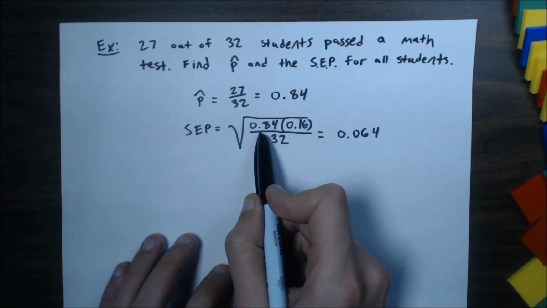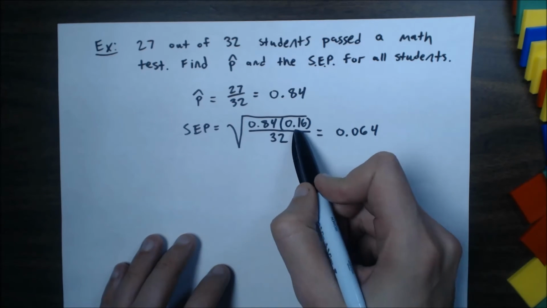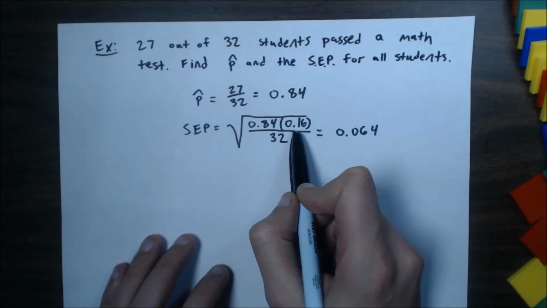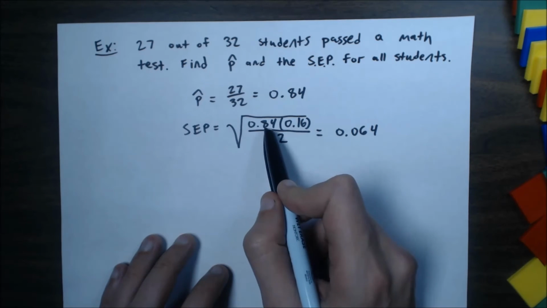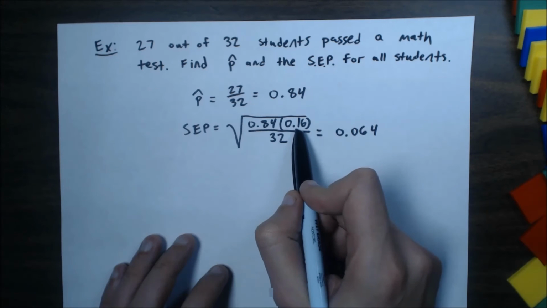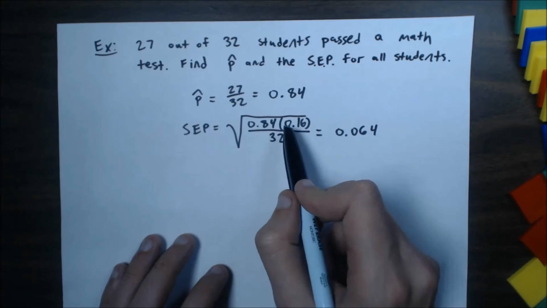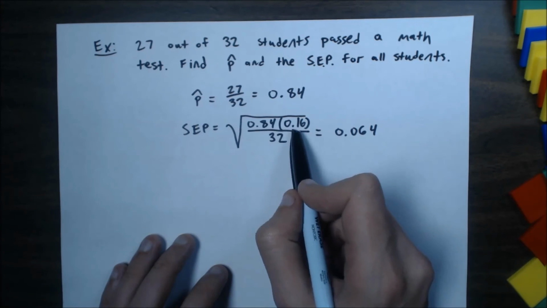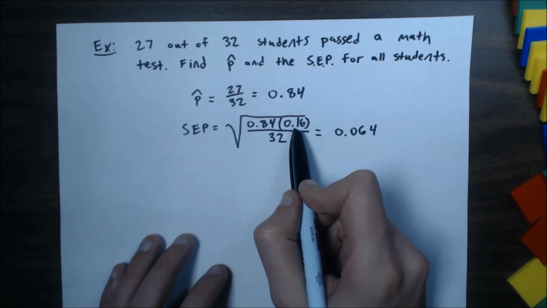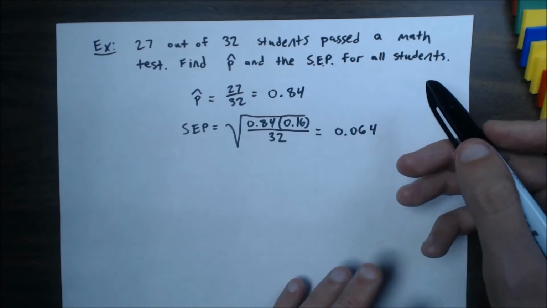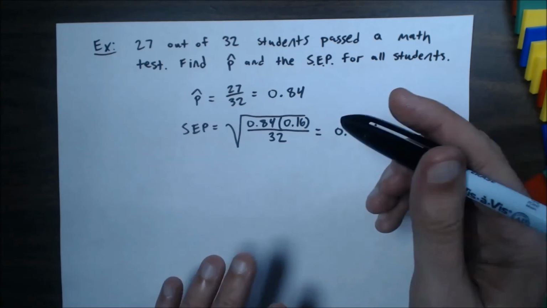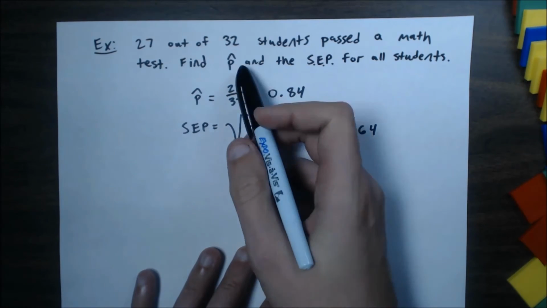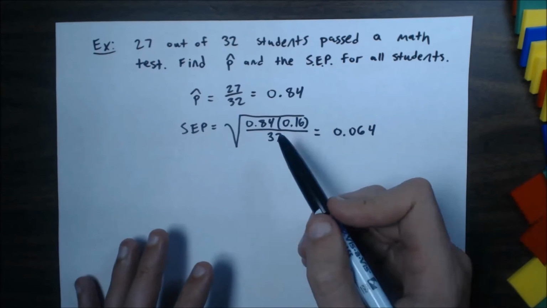So right here, this is P, so 0.84. This is 1 minus P, so it's 0.16. Another way of thinking about this is if 84% passed it, this is how many did not pass it, which is 16%. That's why these always have to add up to 100%. Either you did pass or you did not pass, okay? Going back to our tiles, either you had a red tile or you had something that was not a red tile. Then down here is our sample size, and since it was 32 students in our sample, then this is 32.